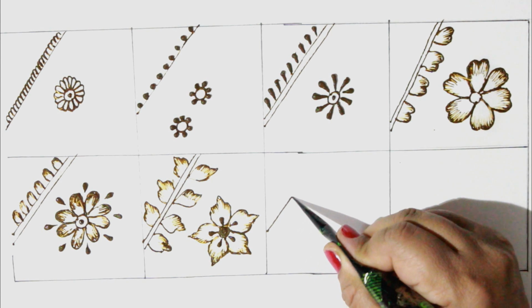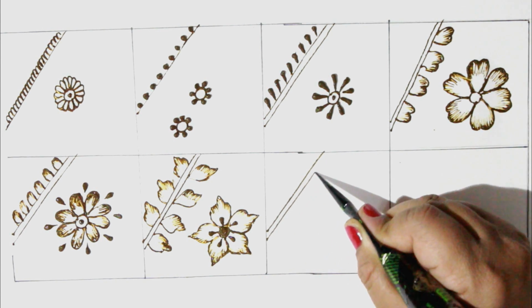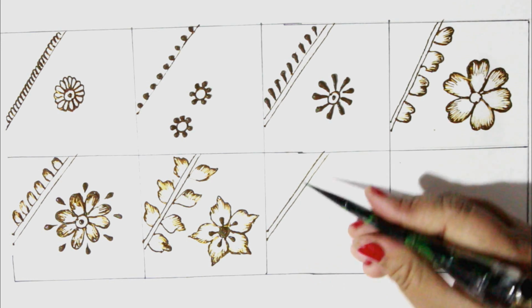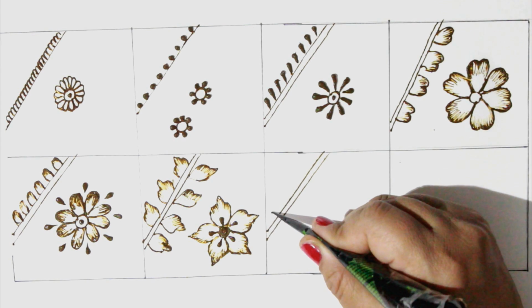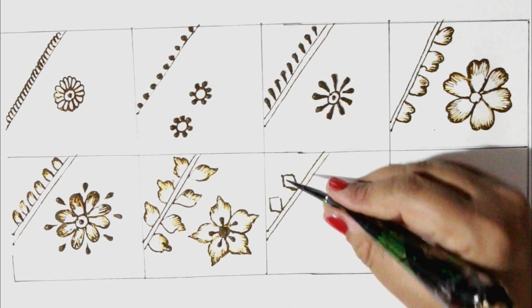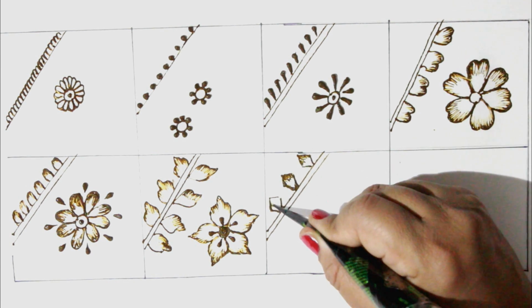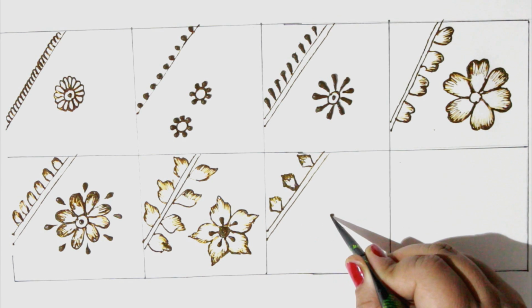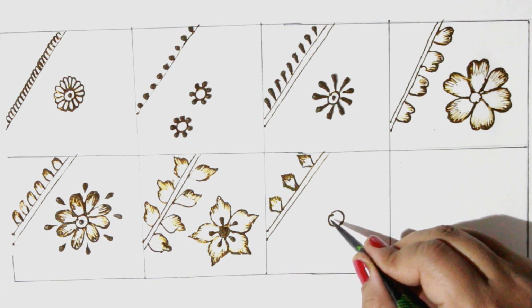And now in this column, for this design, we will form a spade pattern. Spade is something which we are familiar through the cards. I'm saying it again and again that please make sure to practice all these designs until you get perfection in it.